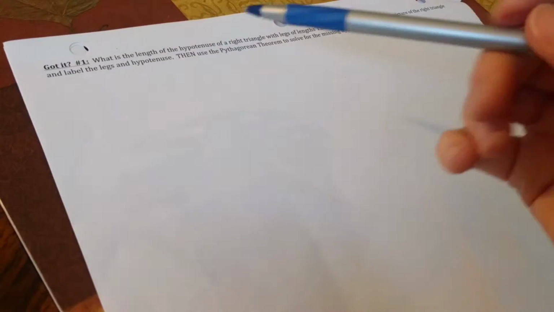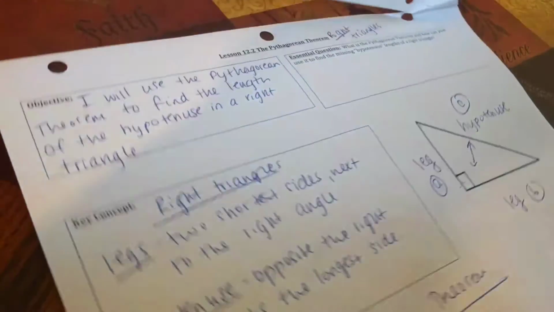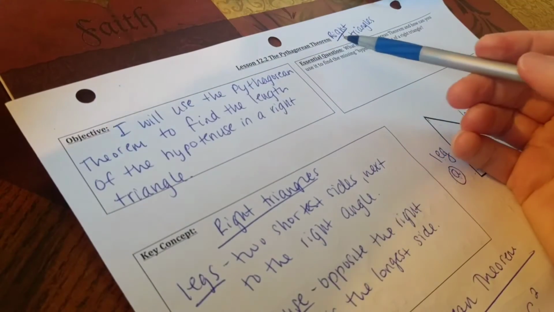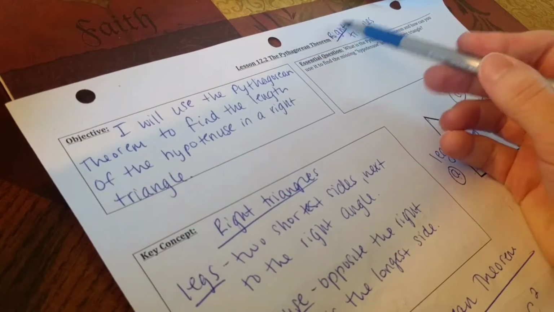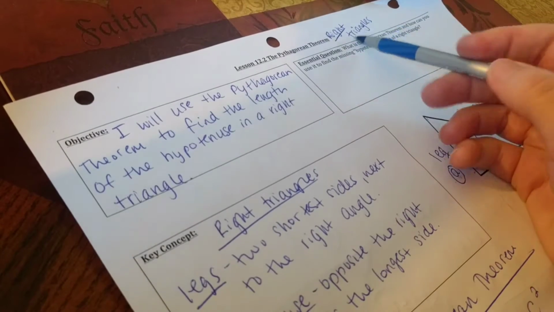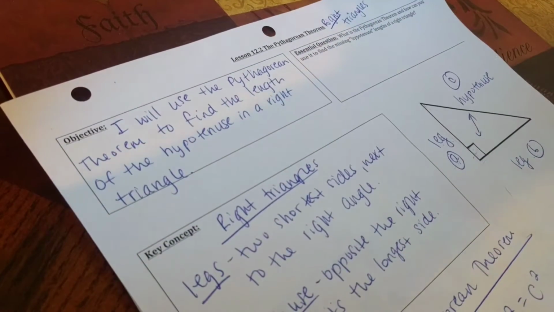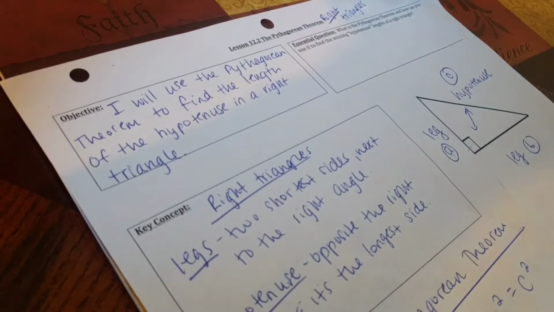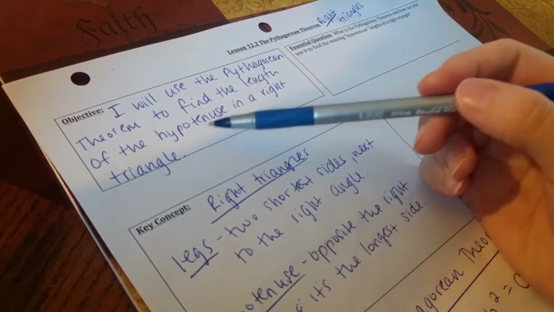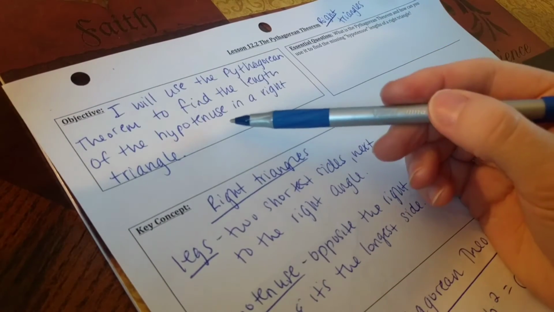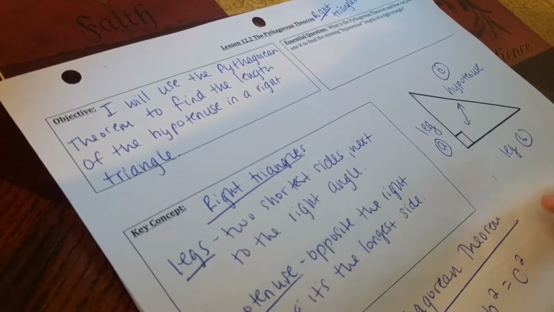This video is to go over the Got It number 1 in lesson 12.2, the Pythagorean theorem. Okay, remember, you can use the Pythagorean theorem anytime we're talking about right triangles and we need to find the length of a missing side. So our objective: I will use the Pythagorean theorem to find the length of the hypotenuse in a right triangle.